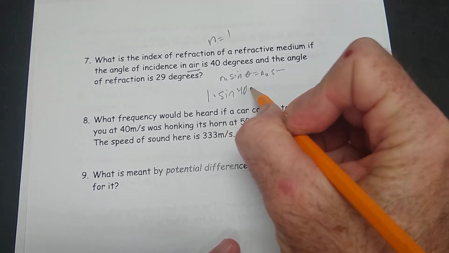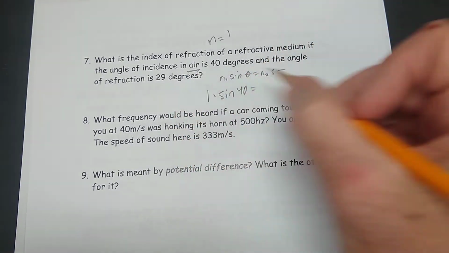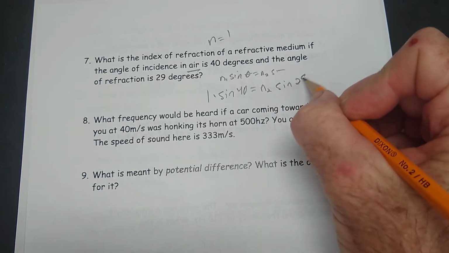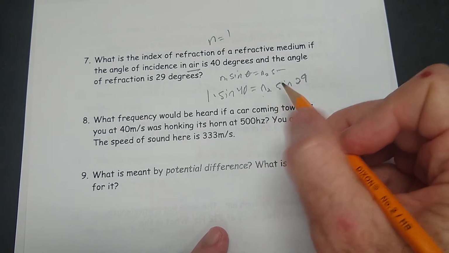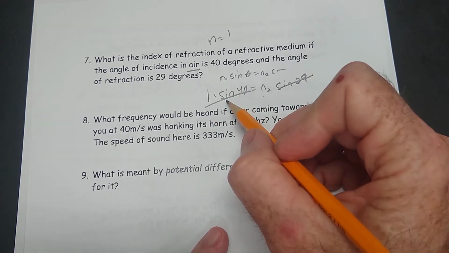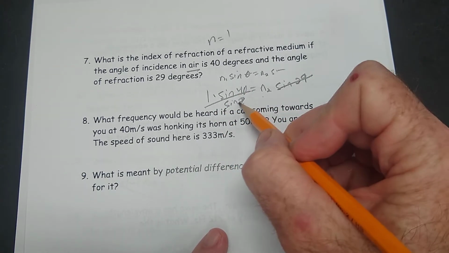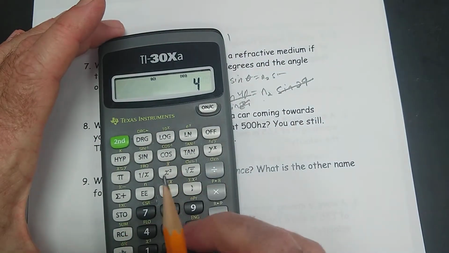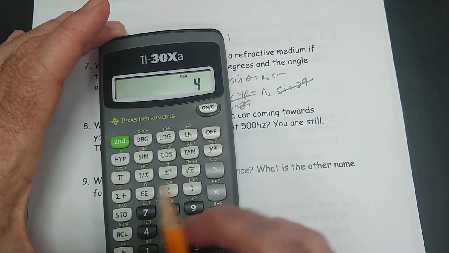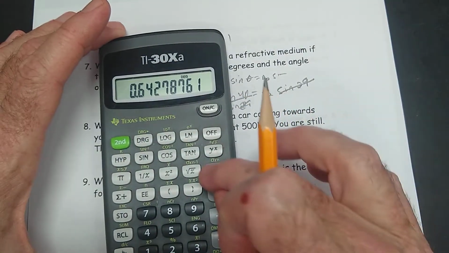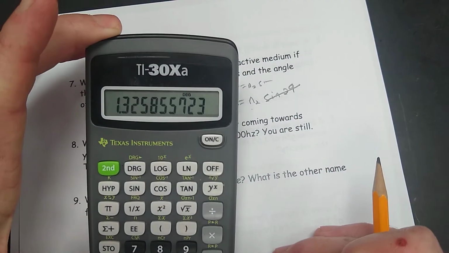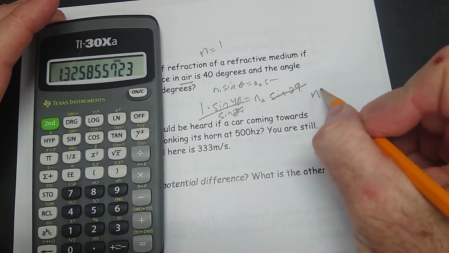Sine of 40 equals N2 times the sine of 29. We have to solve for N2. Basically, it's the sine of 40 divided by the sine of 29, which equals 1.32.